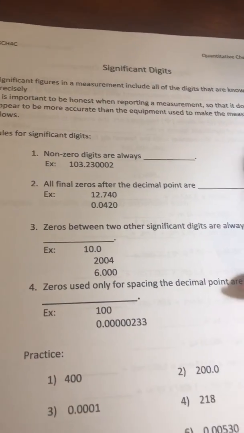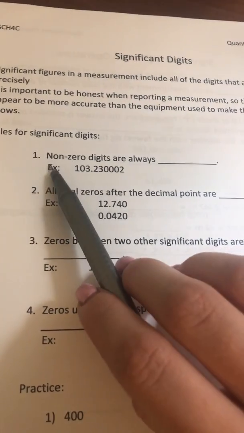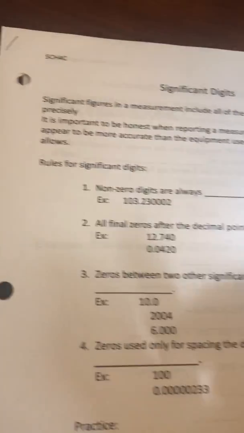Okay, so I'm going to go over the significant digits note. The first rule: non-zero digits are always significant.